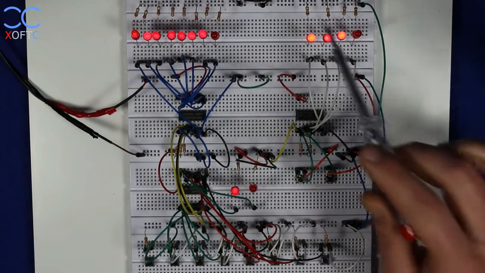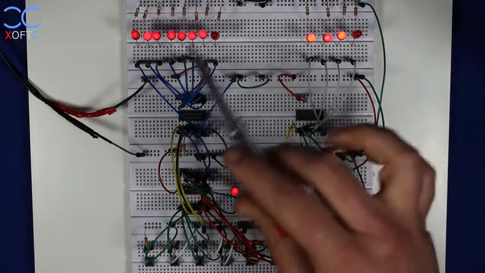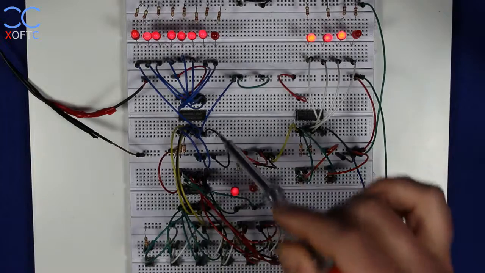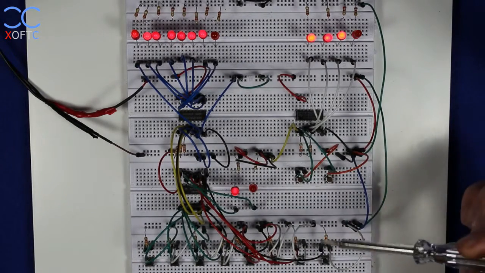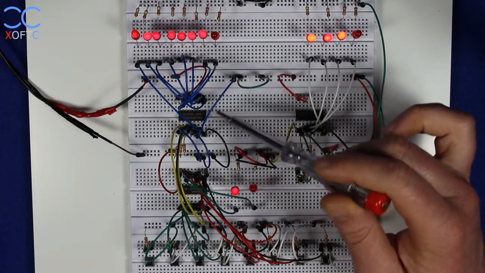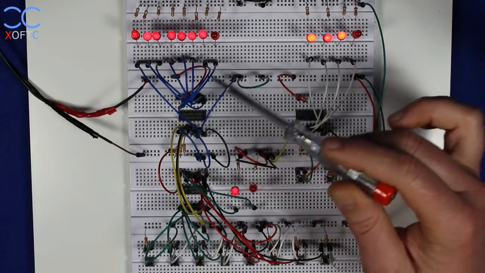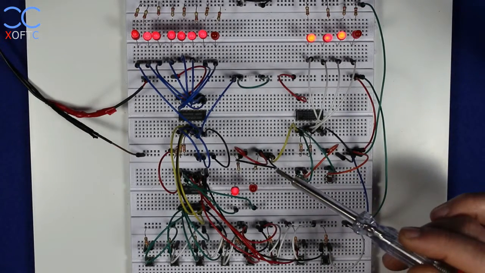So at this point I'm going to leave this 2 to 4 line decoder aside, and we're going to talk about the next circuit here, which is a 3 to 8 line decoder with an 8 to 3 line encoder. And what we have here is first of all the decoder, which is an LS138, and you saw me use it in numerous examples on my previous videos.